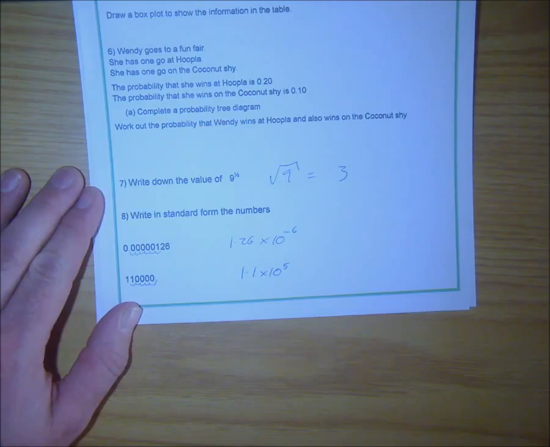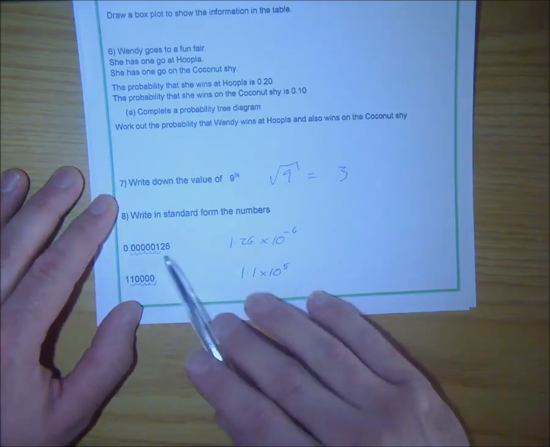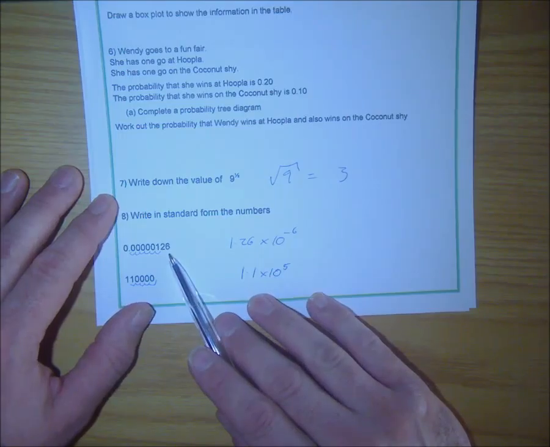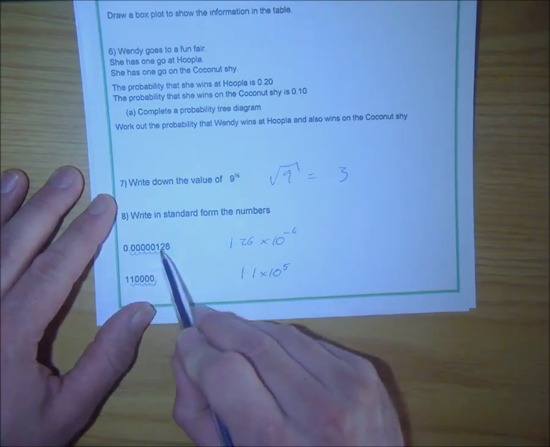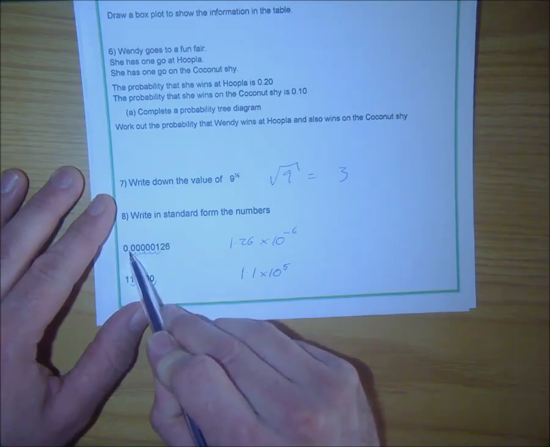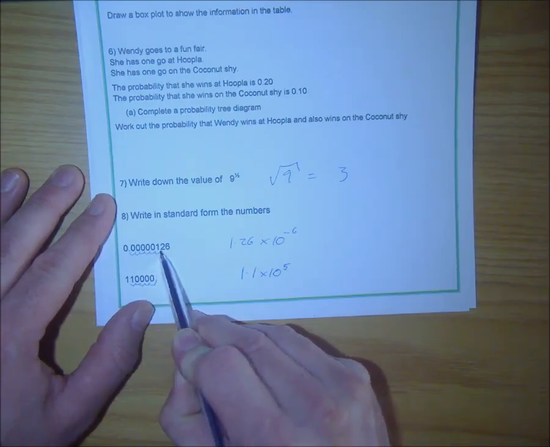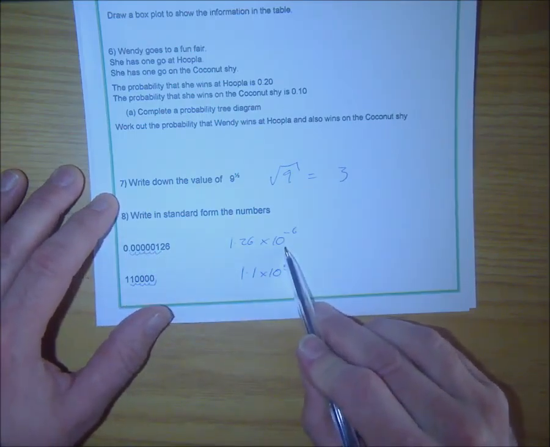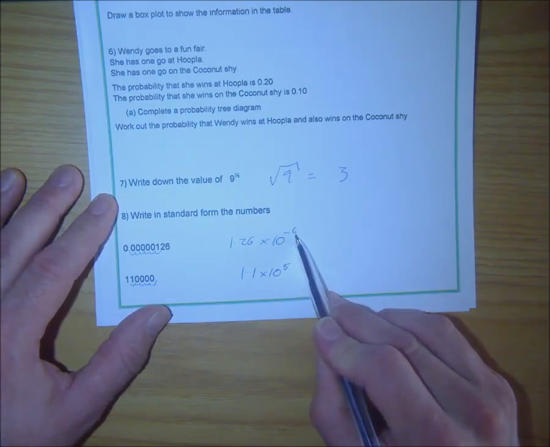Okay, we write large numbers and small numbers in standard form, which is to do with powers of 10. First part has to be units, so I want 1.26. Now I've got to move that decimal point 1, 2, 3, 4, 5, 6 places to the right. So that's dividing, so that is times 10 to the minus 6.